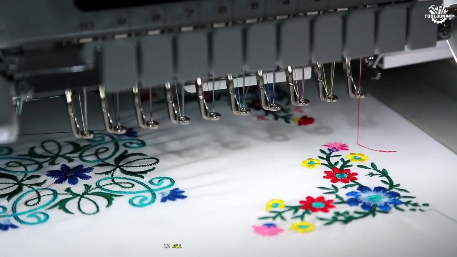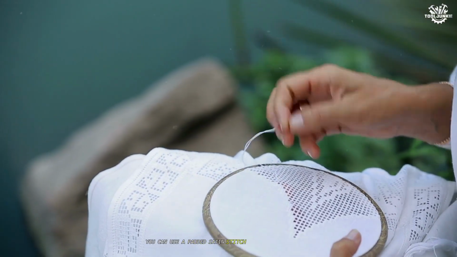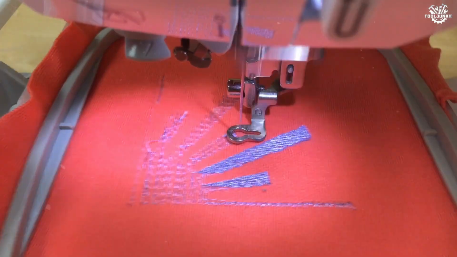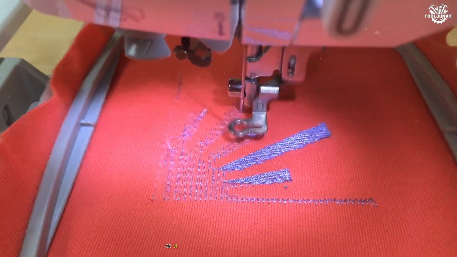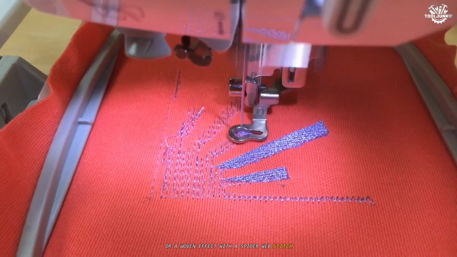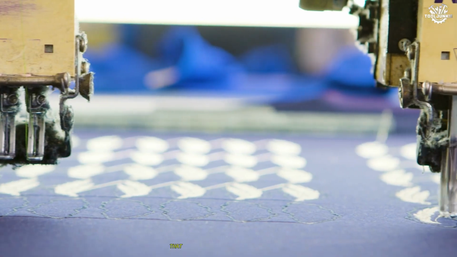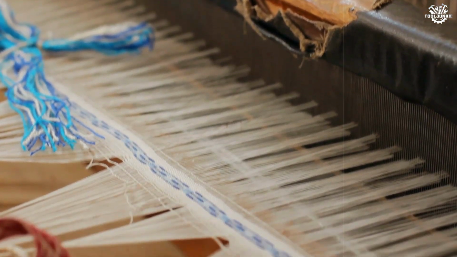Embroidery, however, is all about creating texture and dimension. You can use a padded satin stitch to make parts of the design physically raised off the fabric. You can create loopy, chunky textures with a bullion knot or a woven effect with a spiderweb stitch. Techniques like stump work even create three-dimensional elements that rise dramatically from the surface. It's a much more sculptural medium.